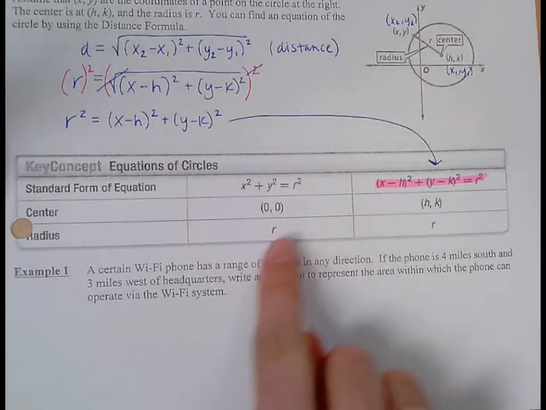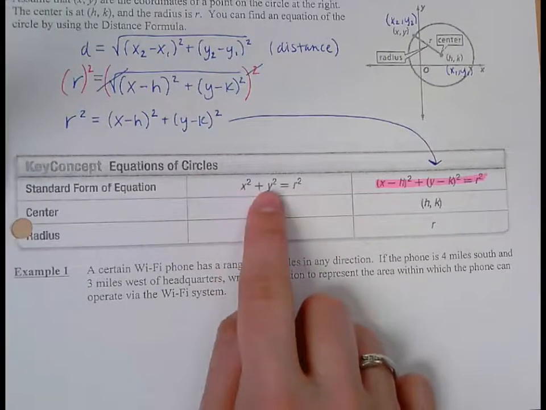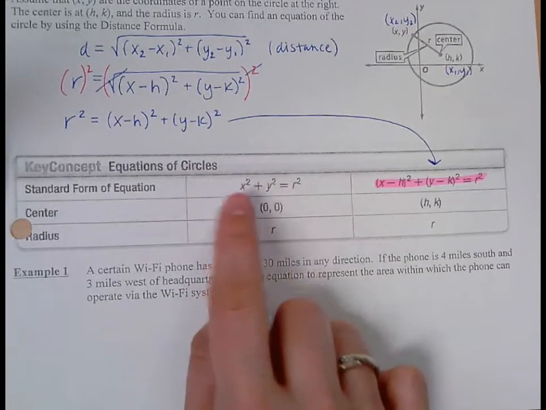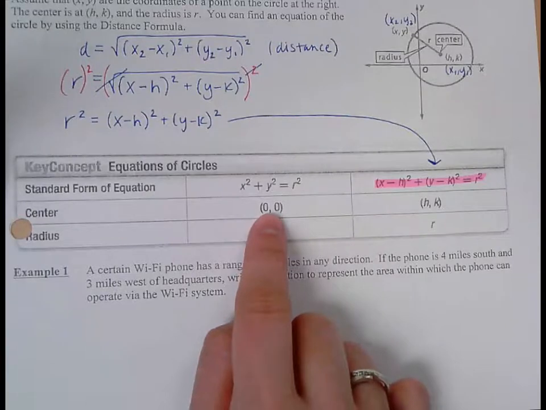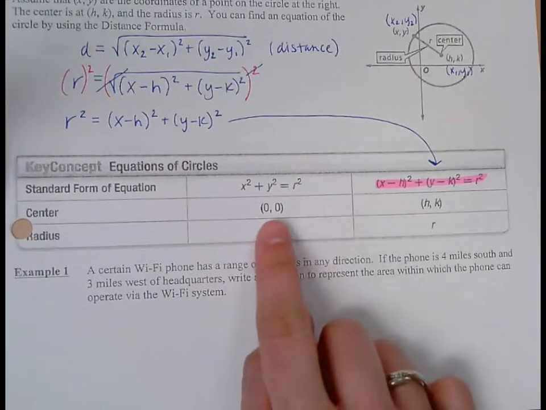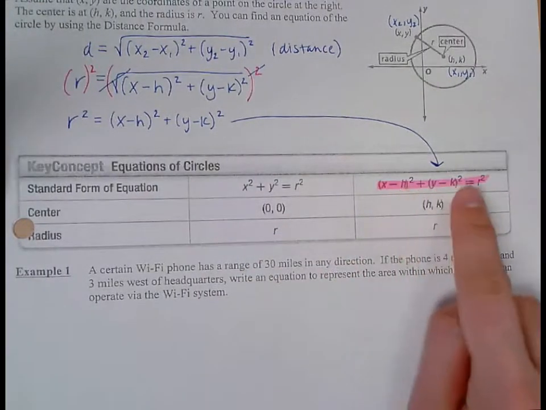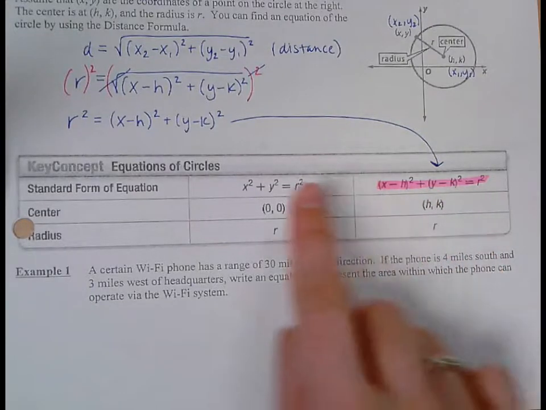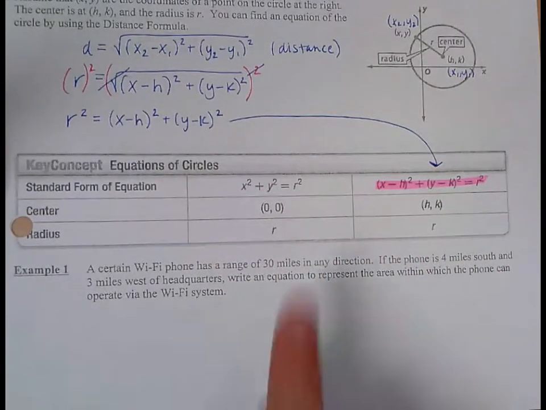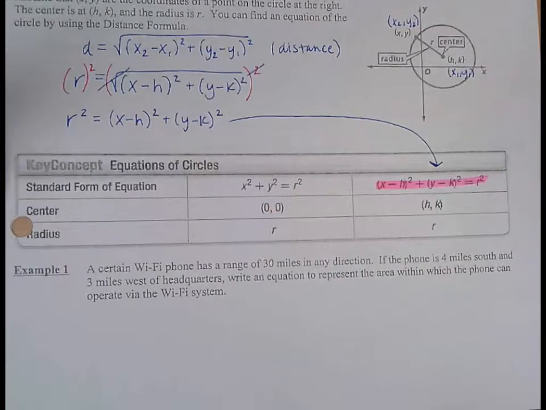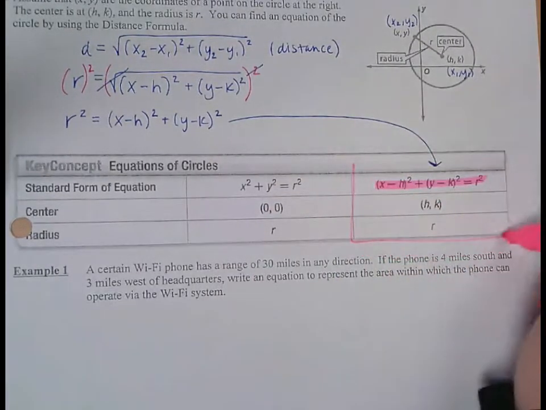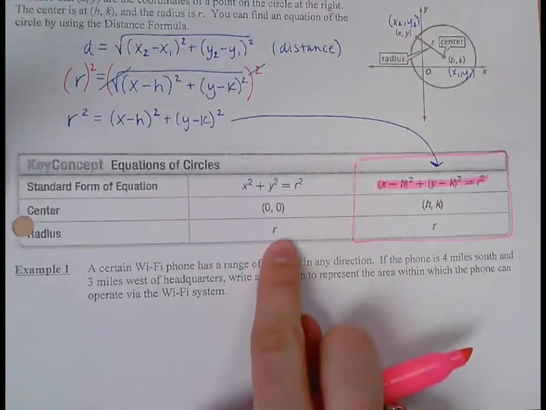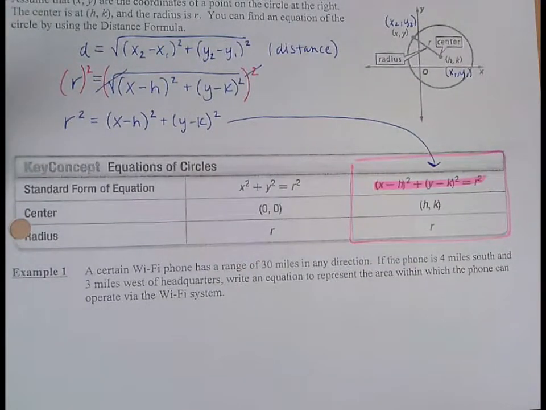What is given here, the x squared plus y squared equals r squared, this is only the equation of a circle if the center is 0, 0. So hopefully that makes sense. If you replace the h and k here with zeros, then you would get x squared plus y squared equals r squared. So this is only if your center is 0, 0. This here is the most general form. This one is a very specific form. So we are going to include this information on our graphic organizer so that you have it for your assessments.